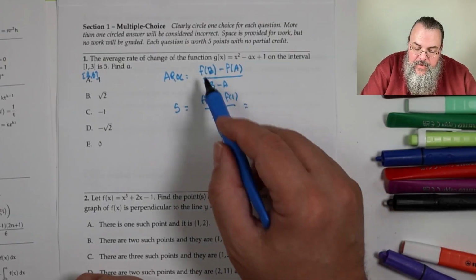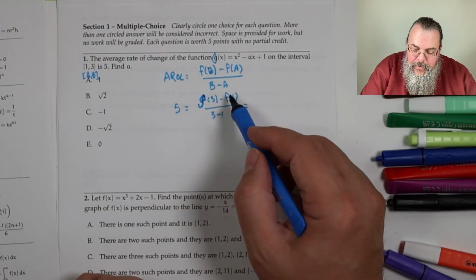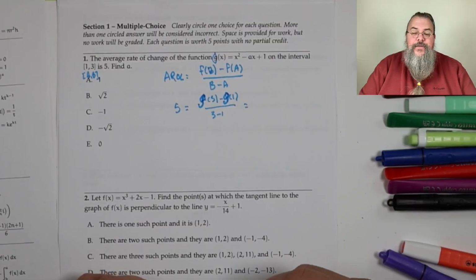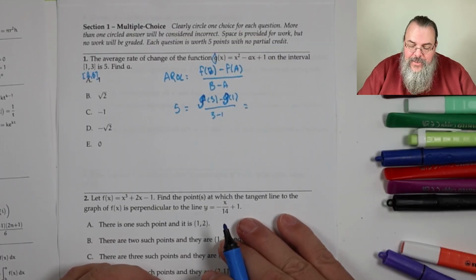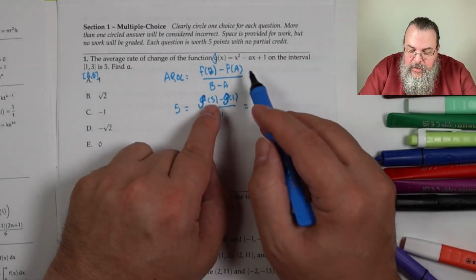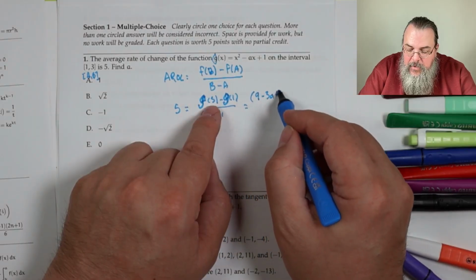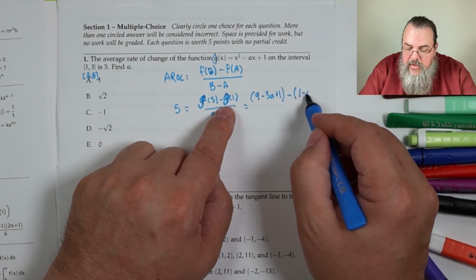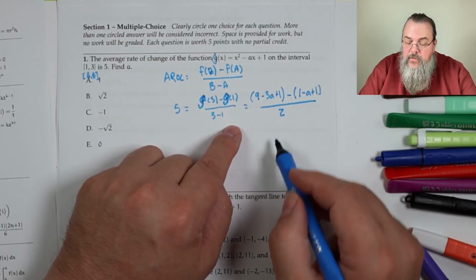Okay, well, we can now plug in. And I've been using f. I should use g. All right, no problem. Switch to g's. It's our test. We can do what we want, right? Especially with multiple choice. We're not being graded on notation. We just need to make sure we get the right answer. Okay, so we plug in 3, and we're going to get 9 minus 3a plus 1. Subtract, plug in 1. 1 minus a plus 1, all over 2.